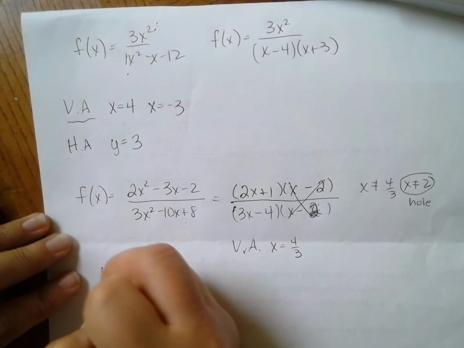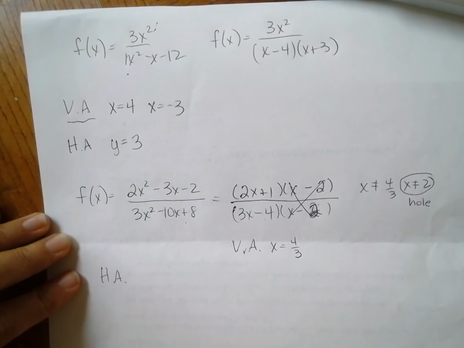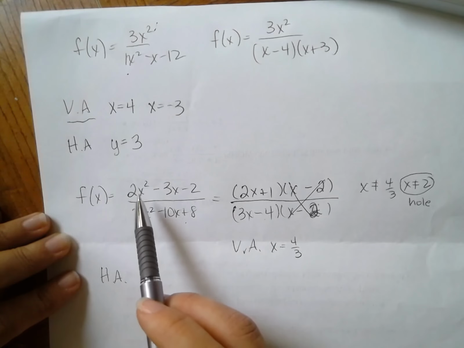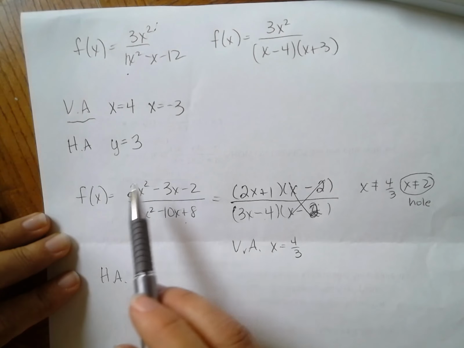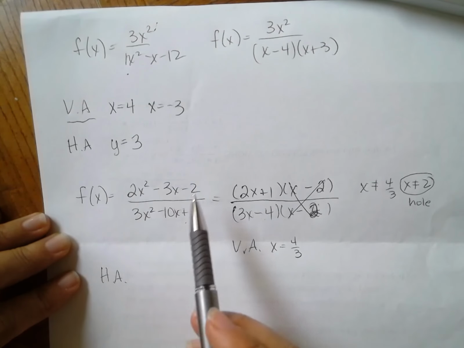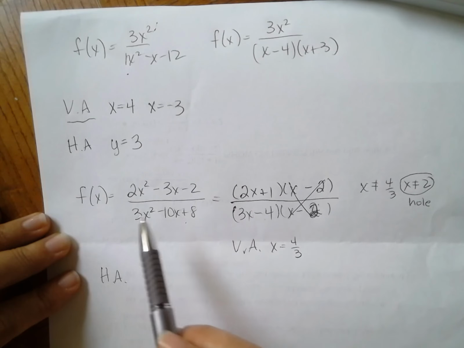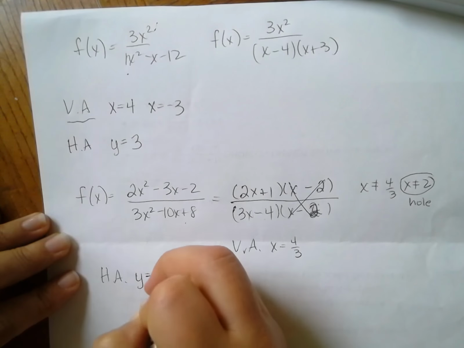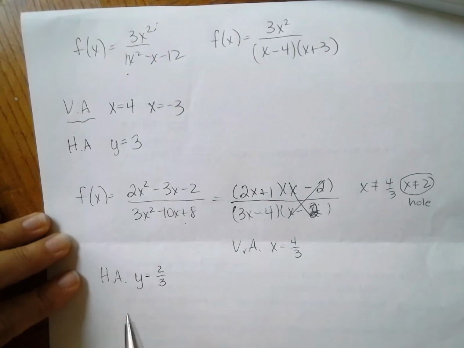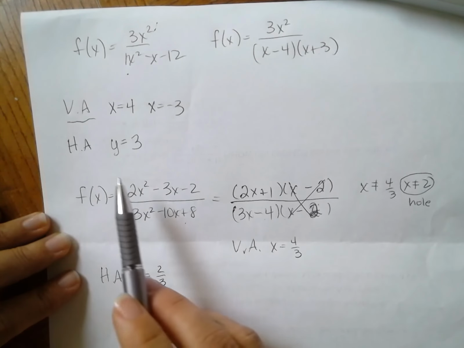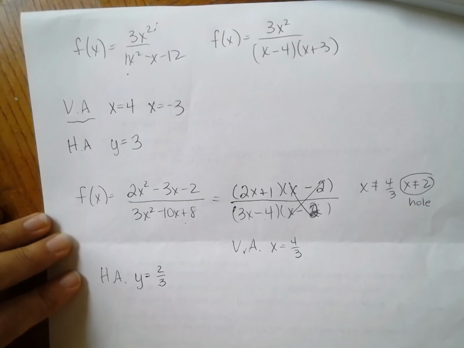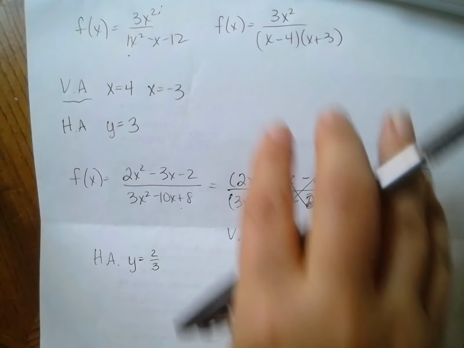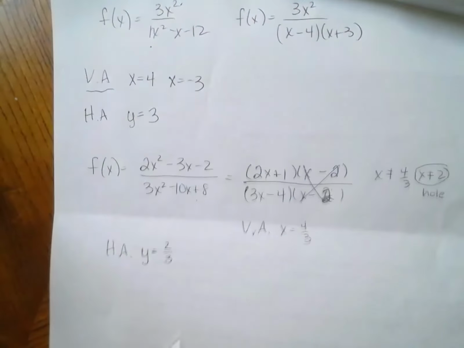All right, my horizontal asymptote, again, I'm kind of boring here, but I've got an x squared over an x squared again. I want to make sure that I don't have a higher power lurking over here, but I don't. So I get a horizontal asymptote at y equals 2/3 because it's the ratio of the matching coefficients of the degrees. All right. Let me just do one more.